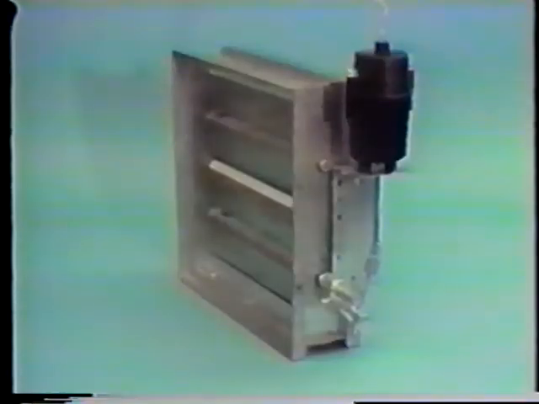Dampers are referred to as normally open or normally closed. Both of these operating conditions exist when there is no air pressure applied to the actuator connected to the damper. Here we will use a demonstrator to illustrate both normally open and normally closed damper operation. Notice the damper linkage in both cases.